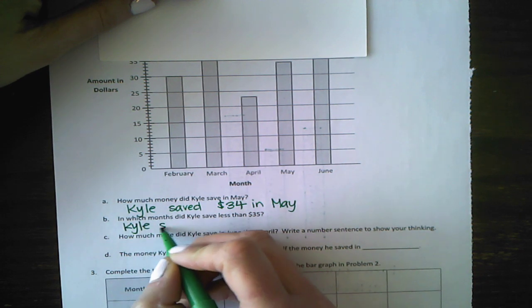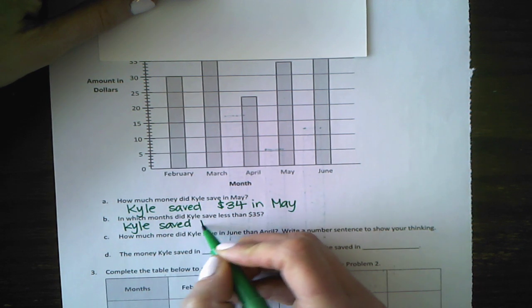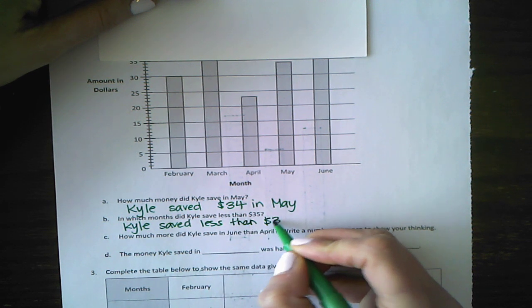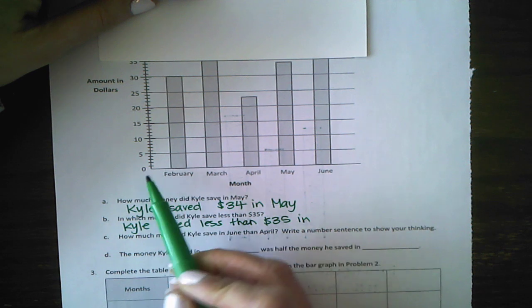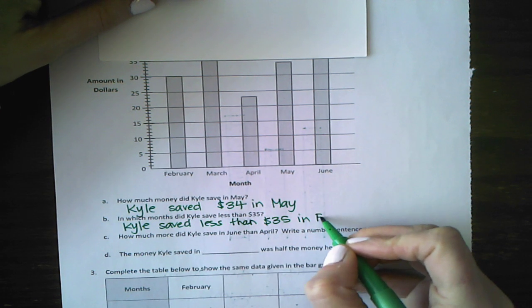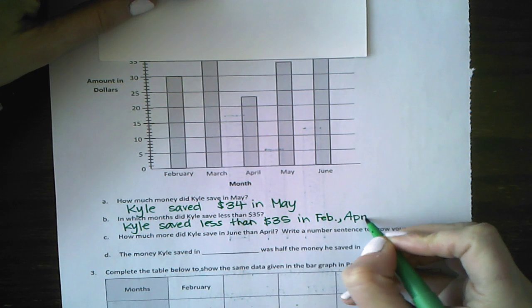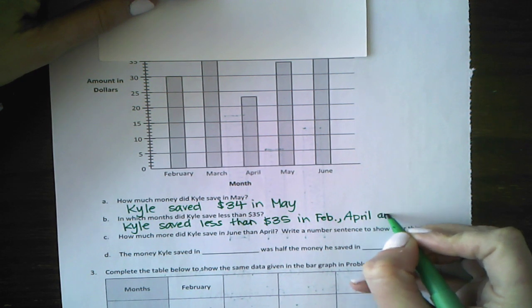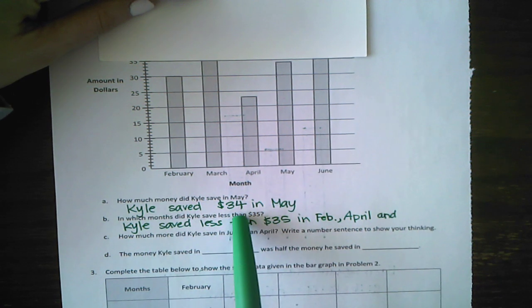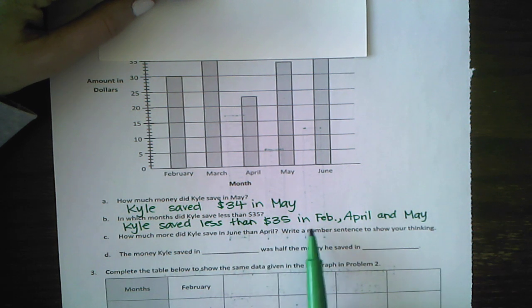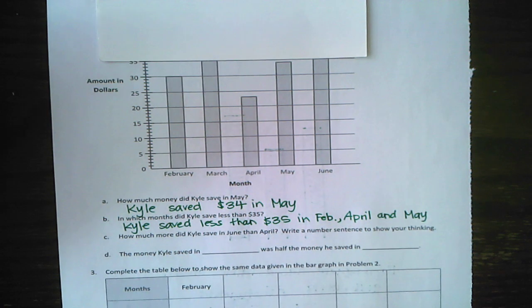I'm going to write Kyle saved less than $35 in February. Just going to write the abbreviation for these months. February. April's a pretty short month, so I'm going to write the whole thing. And in May, because we know he only saved 34. He was so close. Kyle saved less than $35 in February, April, and May.